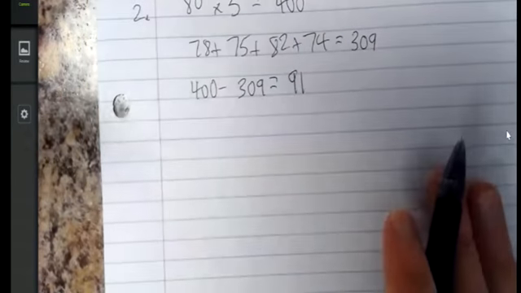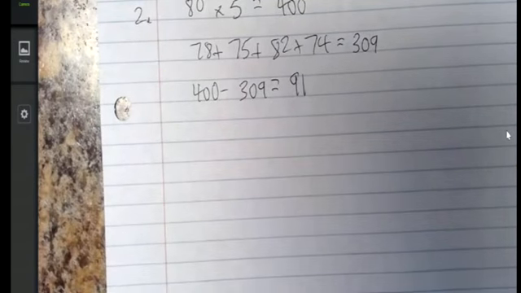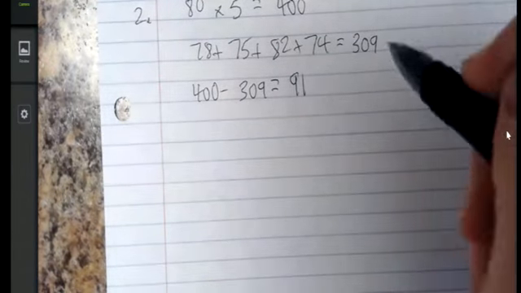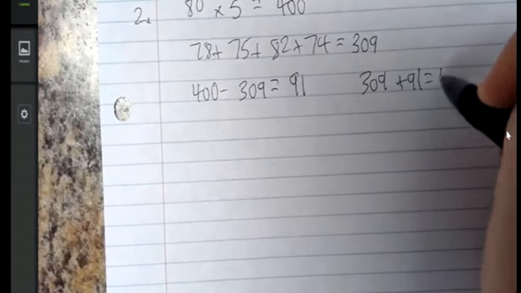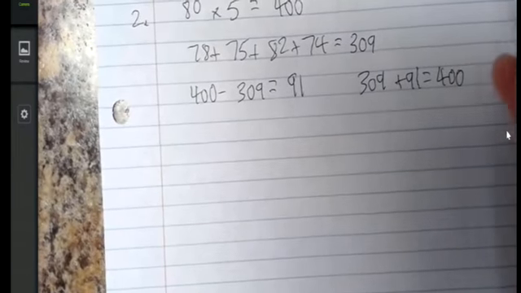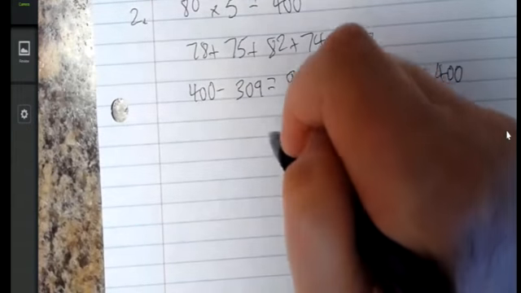And we can check this very easily. 78 plus 75 plus 82 plus 74 is 309, plus 91 is 400, and 400 divided by 5 is 80.